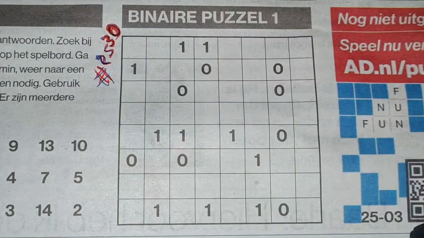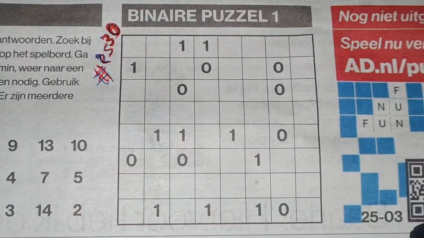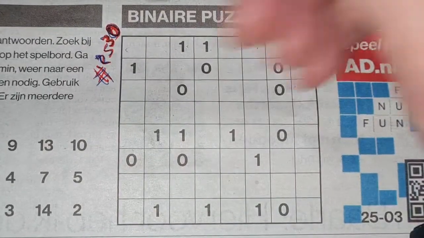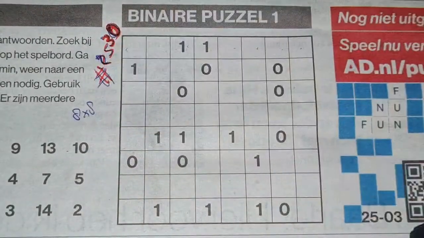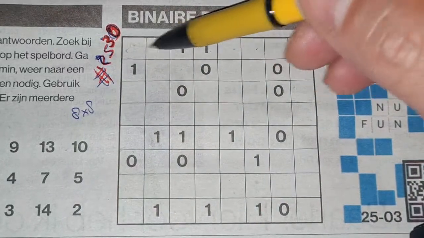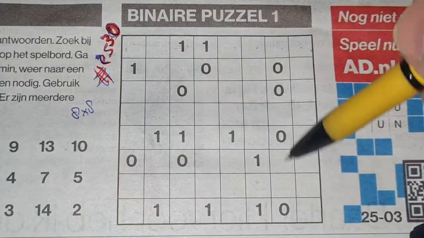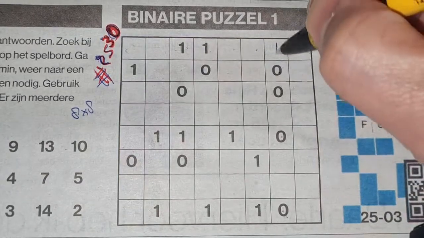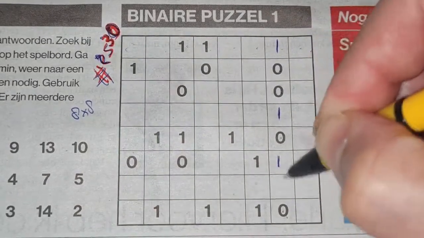Alright. And what kind of binary puzzle is this one? 1, 2, 3, 4, 5, 6, 7, 8. It's an 8 by 8 binary puzzle. That means in a row or in a column there are always 4 O's and 4 1's.